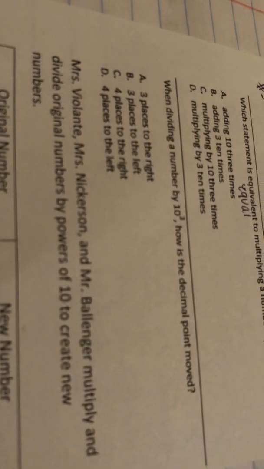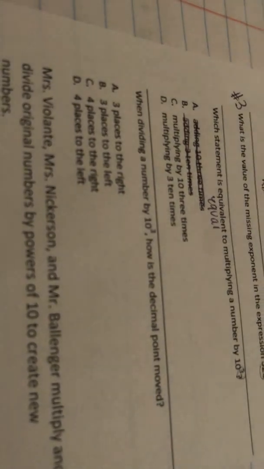Now, what's great is they have 2 terrible answers, so you can get rid of 2 right off the bat. Anytime they're talking about exponents, you are never adding, we're multiplying. So if it says adding, cross it out. Get rid of it. It's not your option.